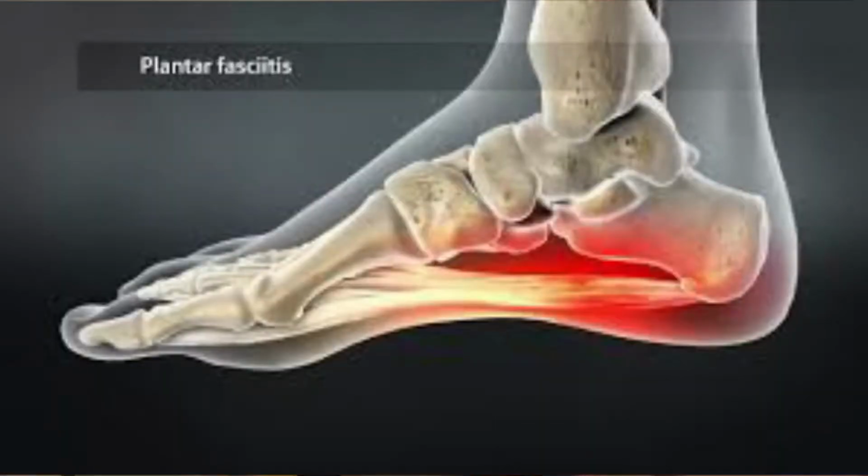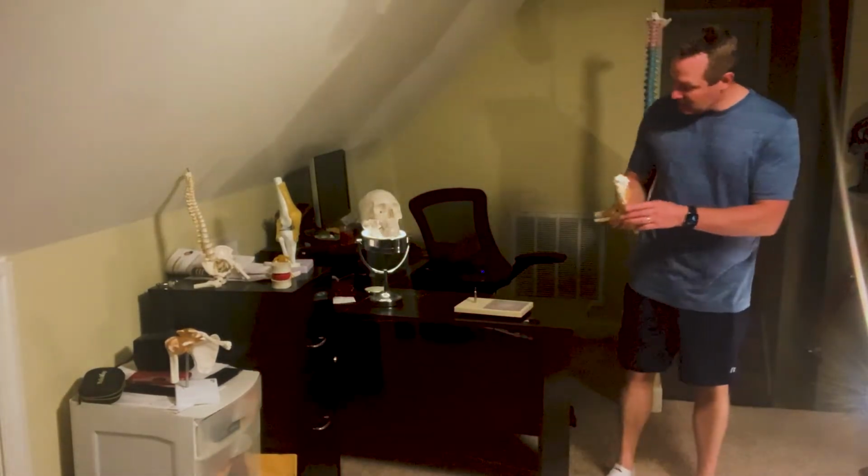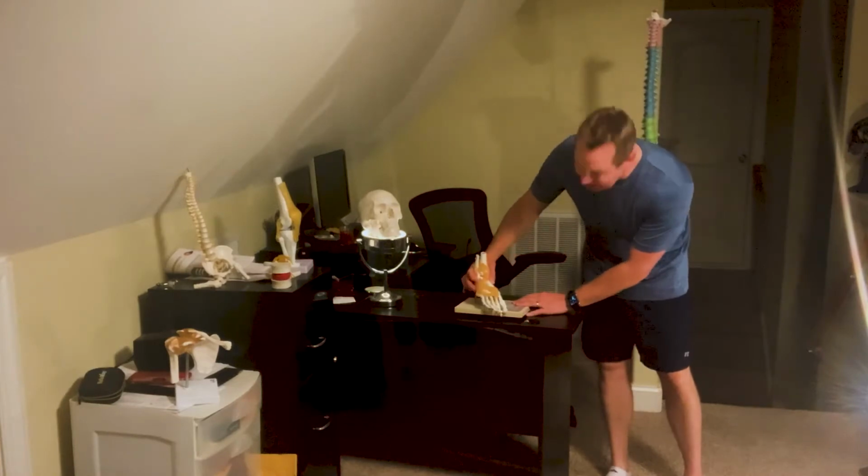What that's from is micro tears in the fibers of the bottom of your foot. That micro trauma gets things inflamed. So when you first take that step in the morning, you get that instant pain, and then it eases up as you go along. The best bet early on is to ice it and rest it.